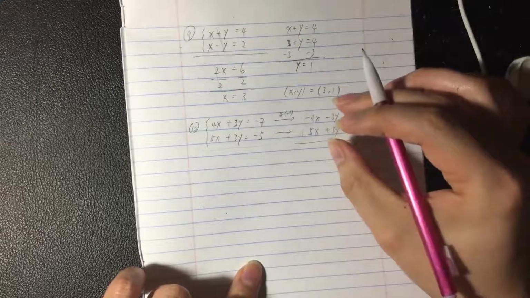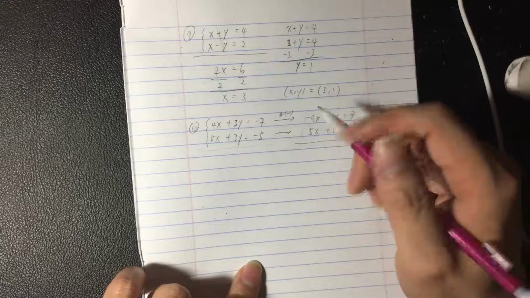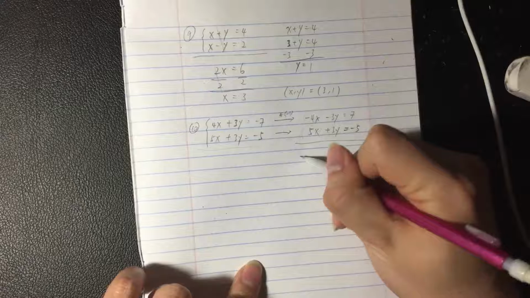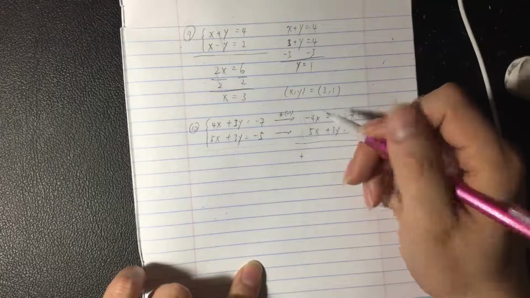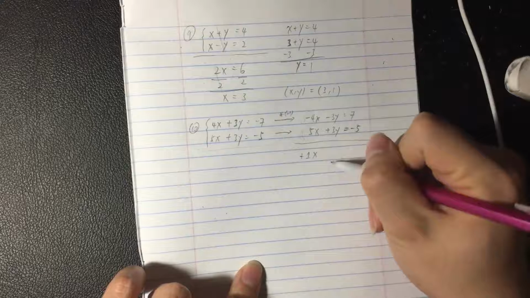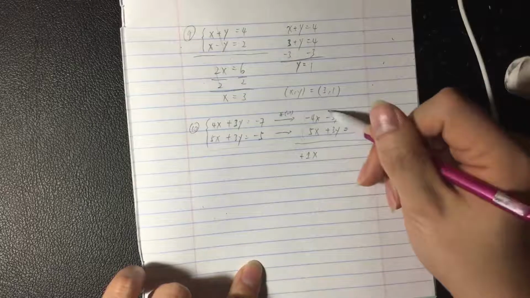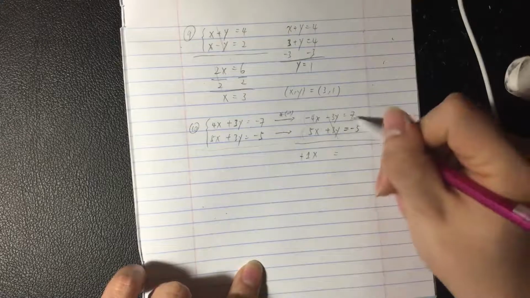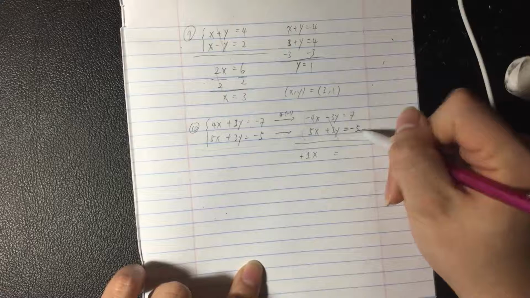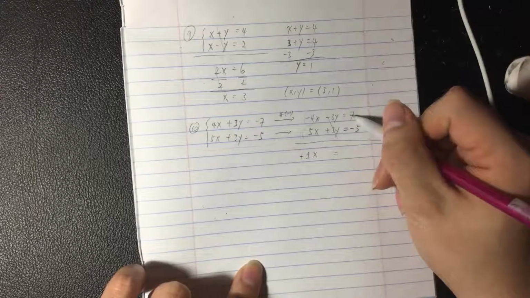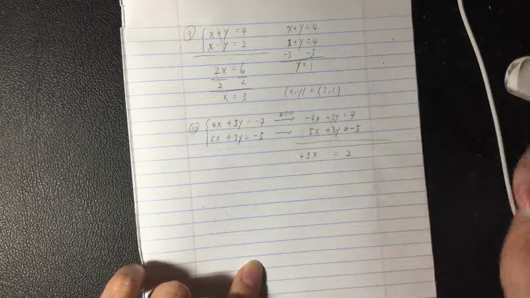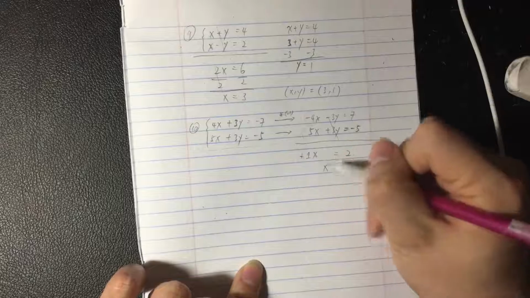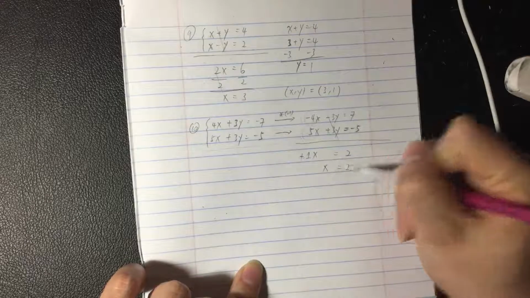When adding two numbers with different signs, take the sign from the number that has larger magnitude. Here, +5 has larger magnitude, so I keep the positive sign. Then subtract the magnitudes. 5 minus 4 is 1. I get +1x. -3y and +3y get cancelled. Then 7 plus -5, 7 minus 5 is 2. +1x is the same as x. So I get x equal to 2.